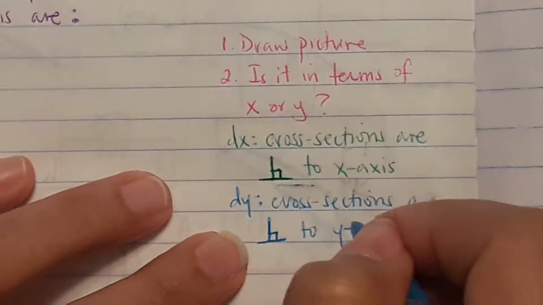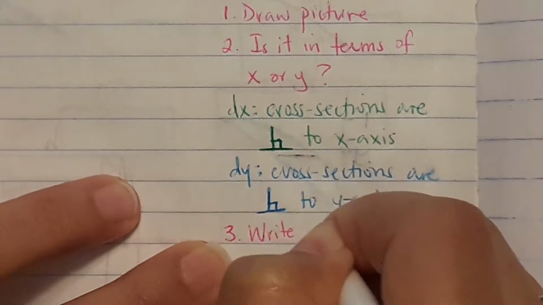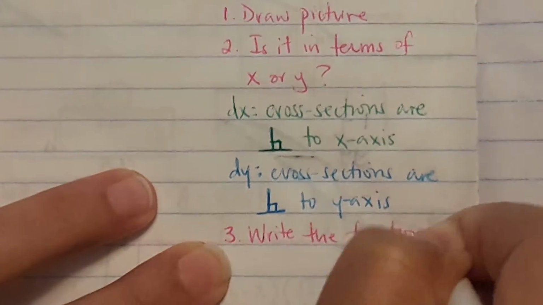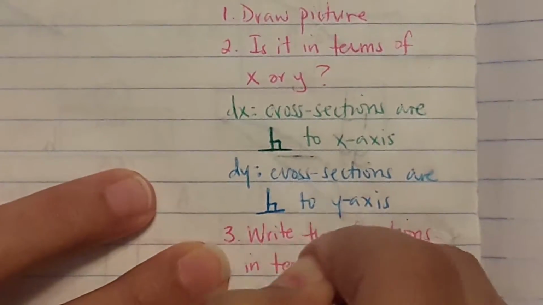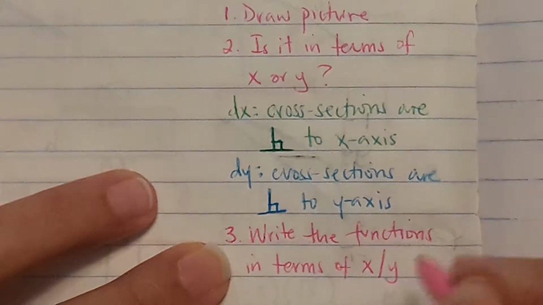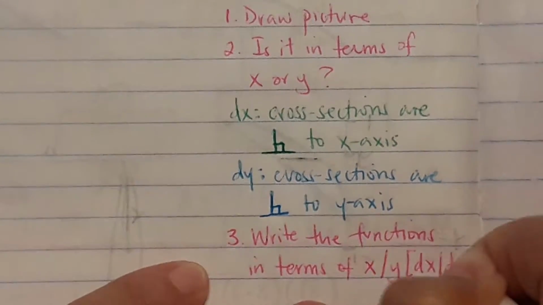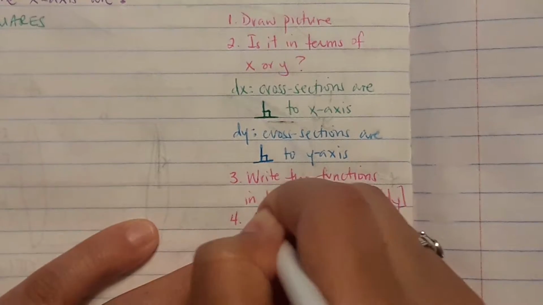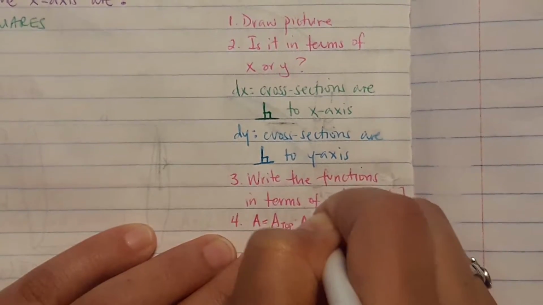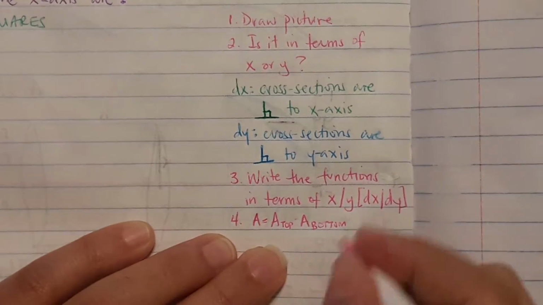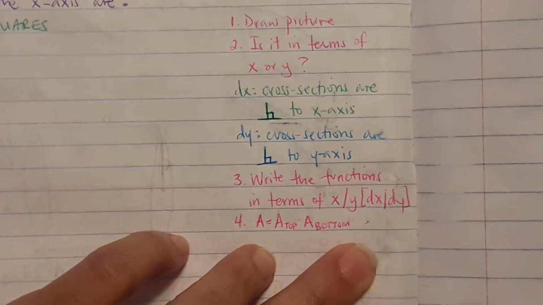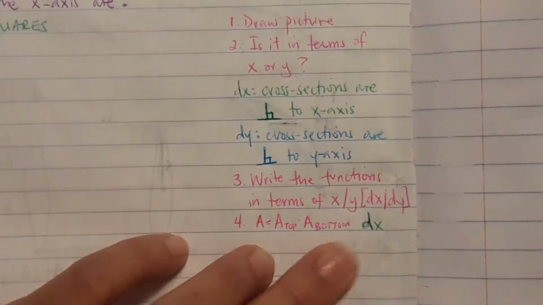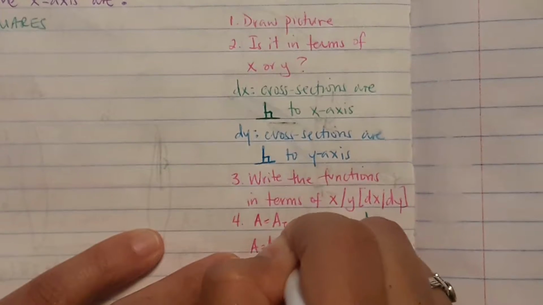The listening check, circle 3. Number 3, once you've done that, write the functions in terms of x and y, or in other words in dx and dy. And then number 4, remember that the total area is the area of the top minus the area of the bottom, which has to deal with dx, and you can go back to finding area vertical and horizontal to see that.